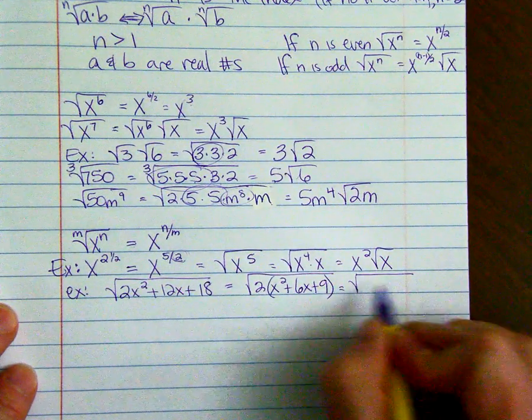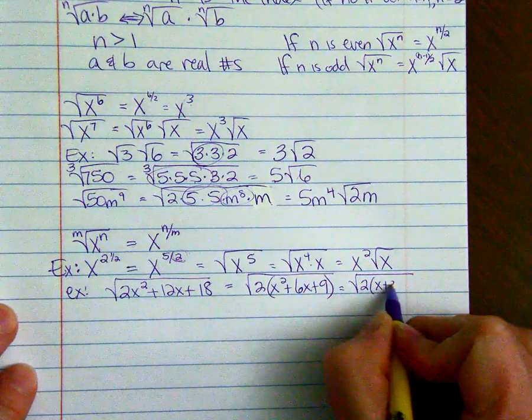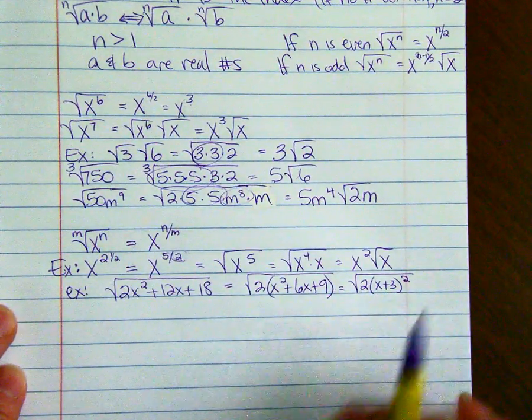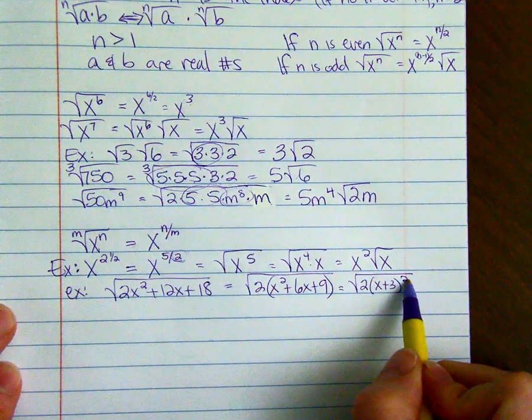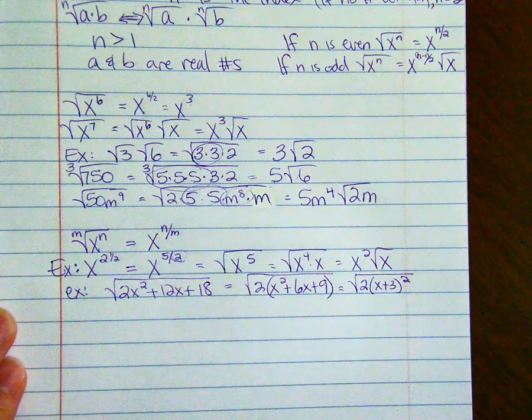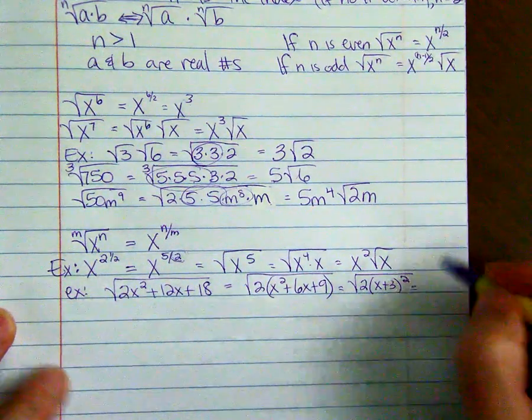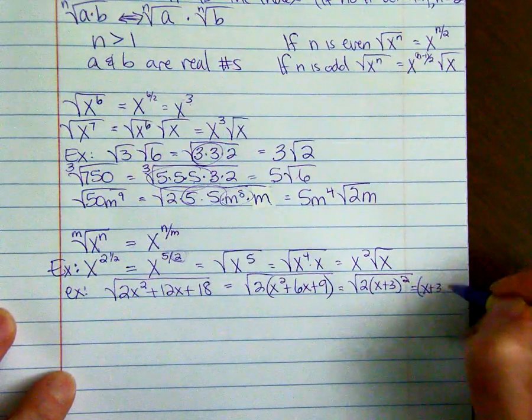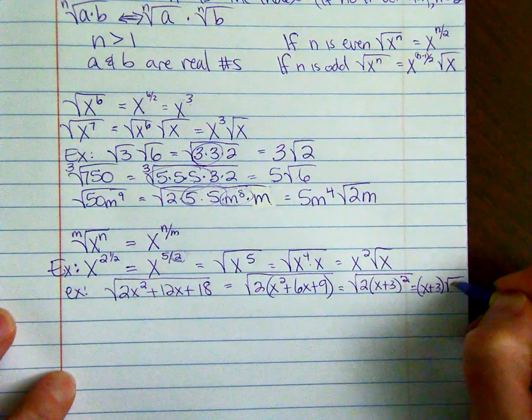So I have the square root of 2 times x plus 3 quantity squared. Because this is a perfect square inside a square root symbol, x plus 3 will come out, and square root of 2 will be left over. So in my parentheses, I have x plus 3. Outside the parentheses, I have root 2.